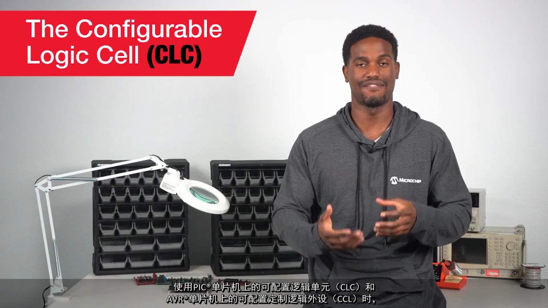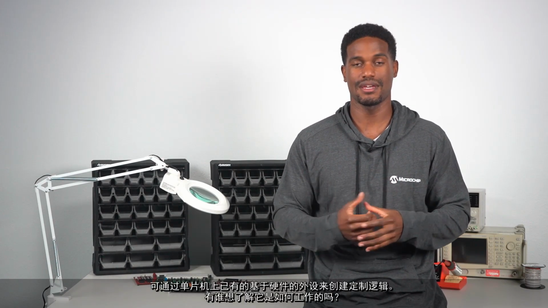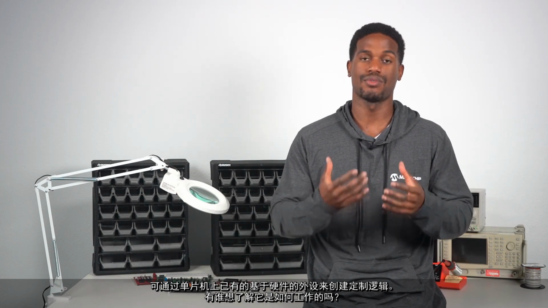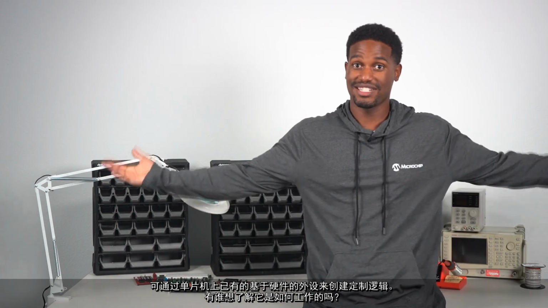The Configurable Logic Cell on PIC microcontrollers and the Configurable Custom Logic peripheral on AVR microcontrollers give you the ability to create custom logic through hardware-based peripherals that already exist on your microcontroller. Who wants to see how it works? Yeah! Let's start with the Configurable Custom Logic peripheral, or CCL for short, on AVR microcontrollers.